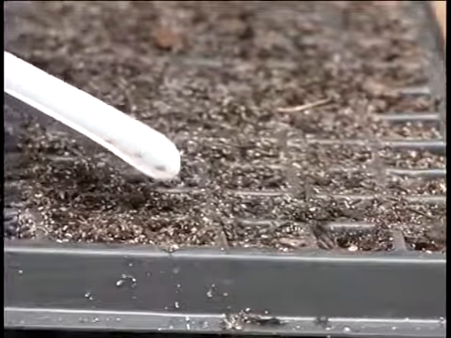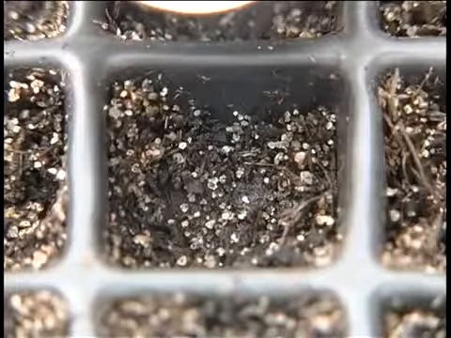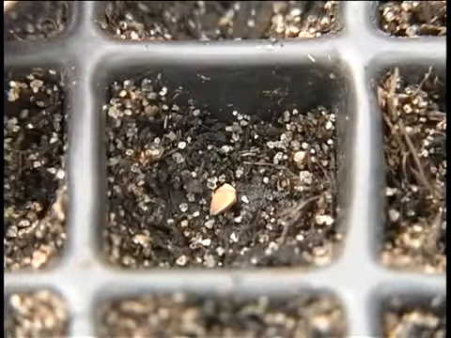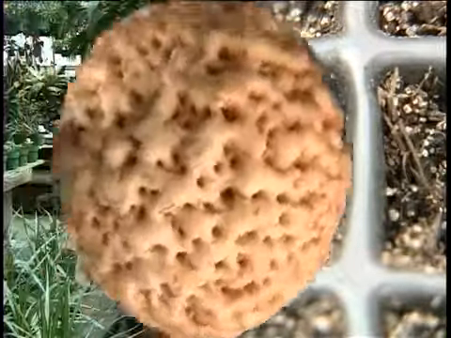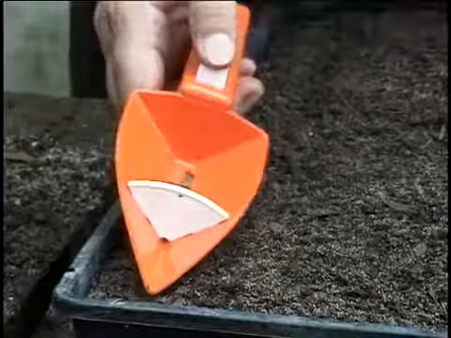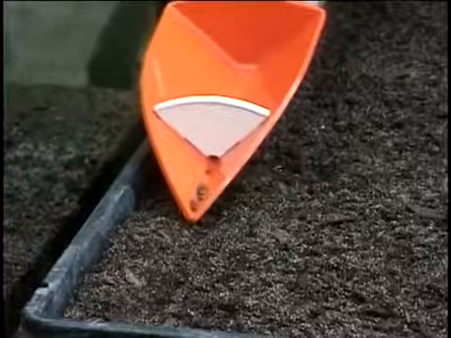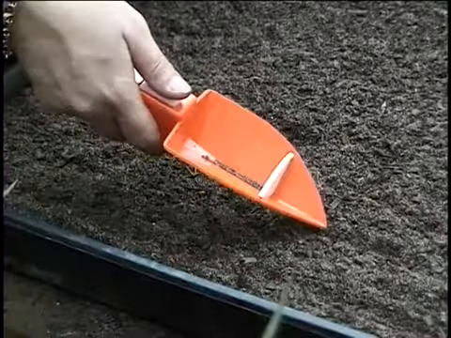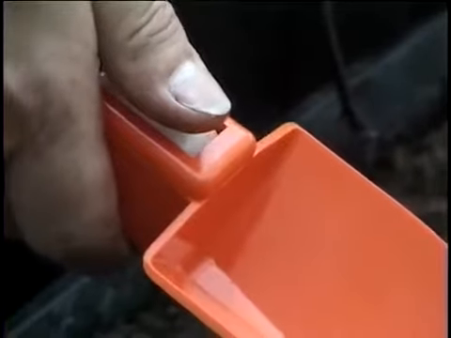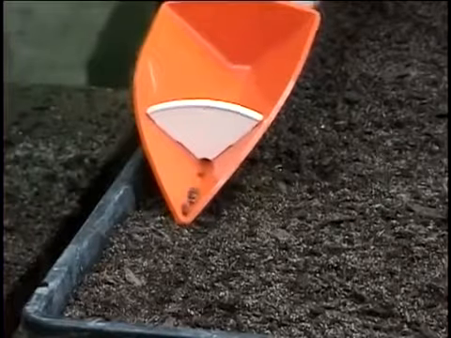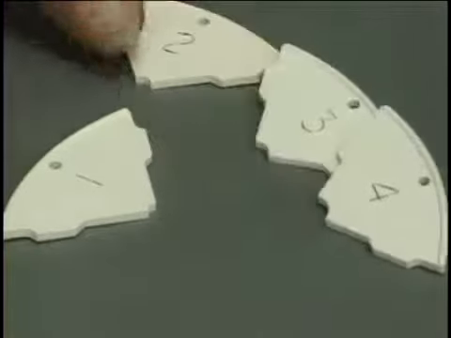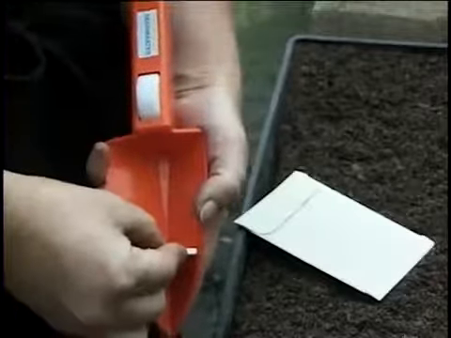Tap it gently while moving it from plug to plug, so that only one seed falls out at a time. There are also various hand seeding tools available from mail-order nurseries. This handheld seeder uses a clicking vibration to move the seeds down the channel. The seeds pass through a gate which can be adjusted for different sizes of seeds.